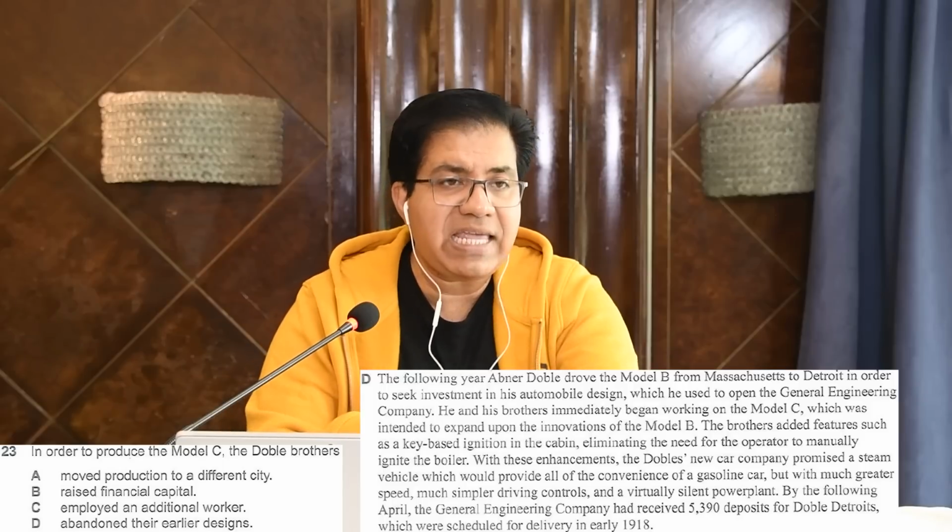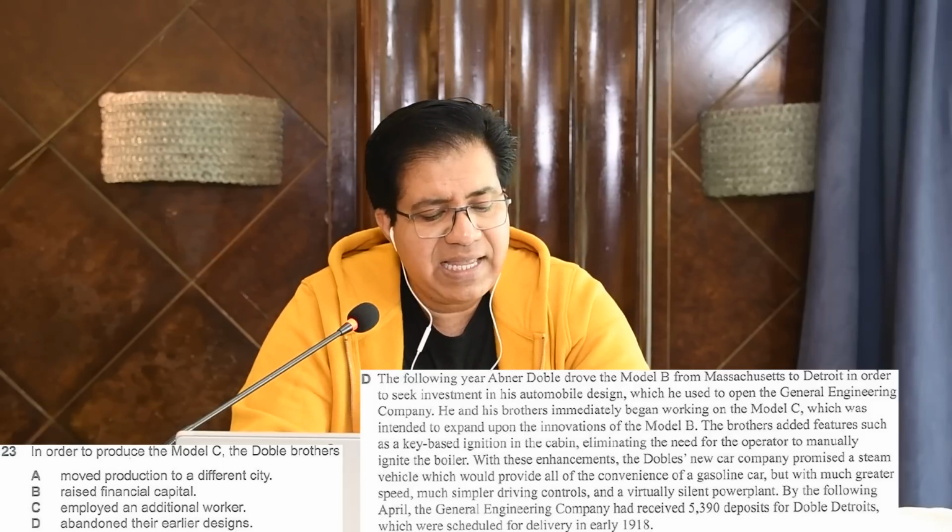So in order to seek investment, investment means capital. Seek investment means raised financial capital. B is the right answer for that. Okay, good.